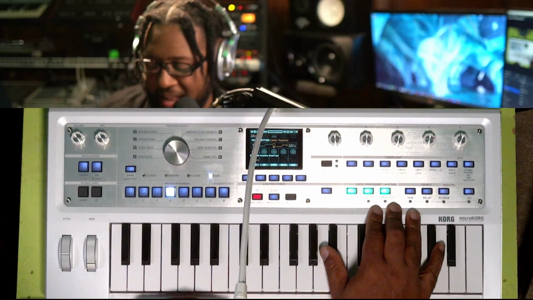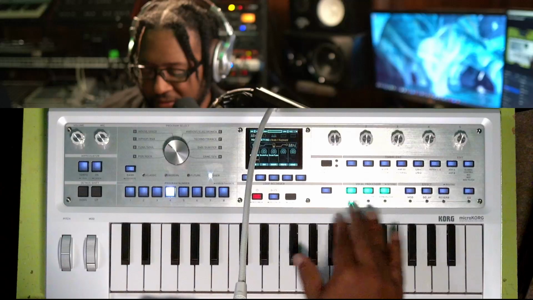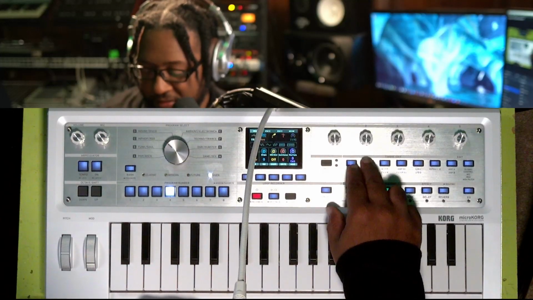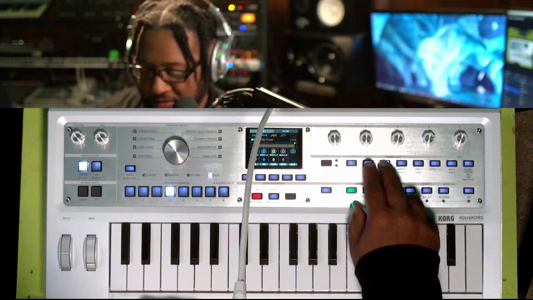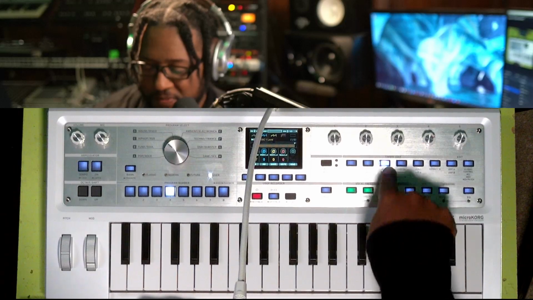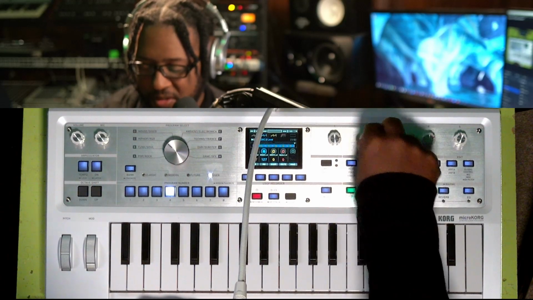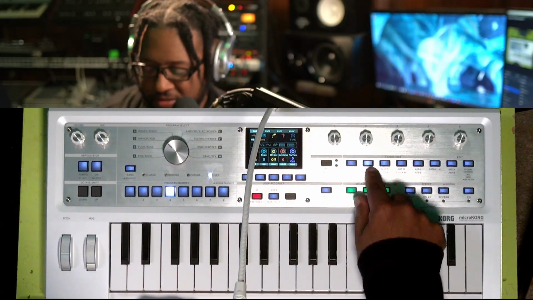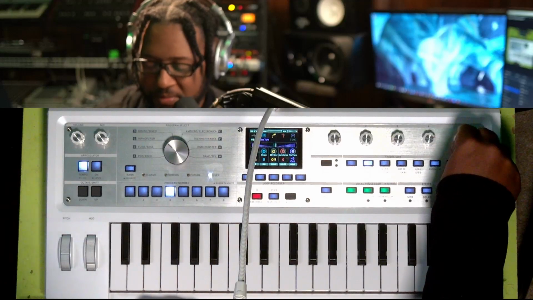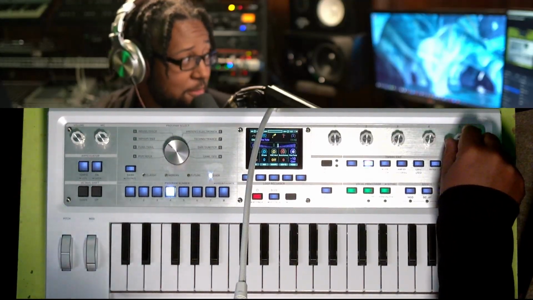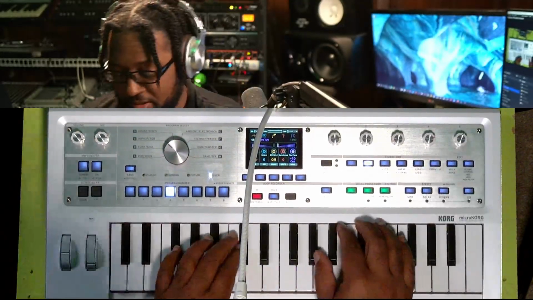But let's say I want to add a little bit of flavor to it. What I can do is go to the oscillators and turn on the mixer. In the mixer section, I can turn up oscillator 2, and I'm just going to do a little bit of detune on it to give it a little more flavor. But that's the only place I'm going to do flavor. So let's check out how that sounds real quick as I'm rambling.